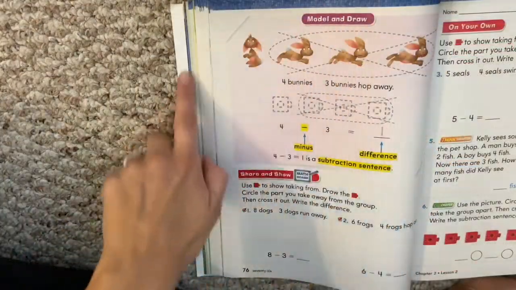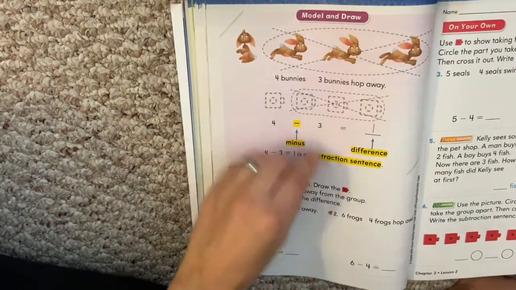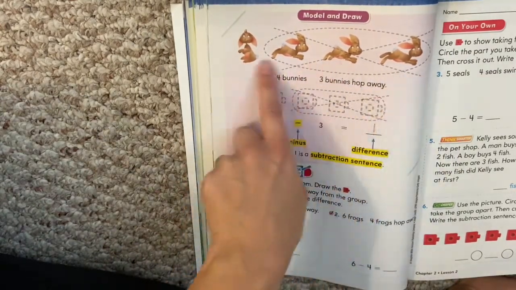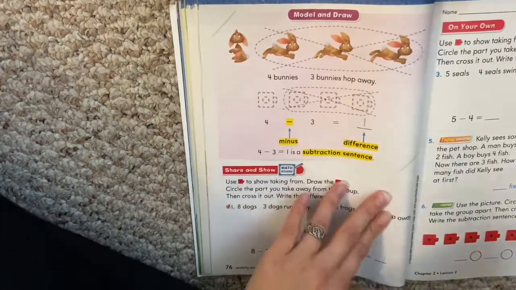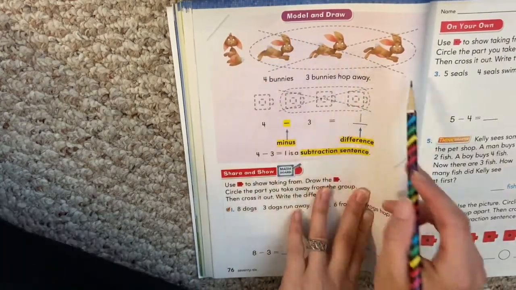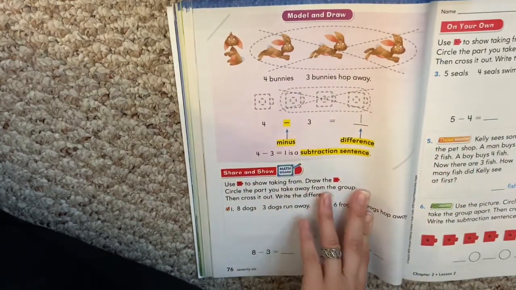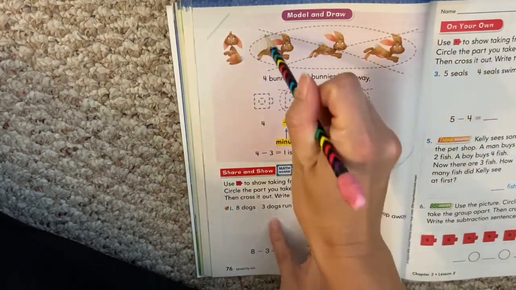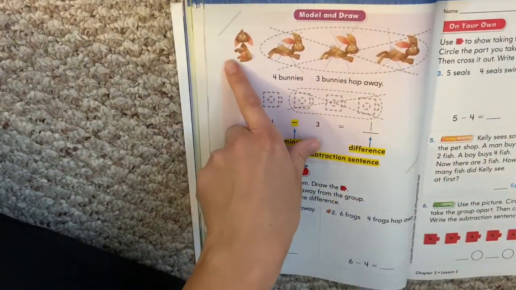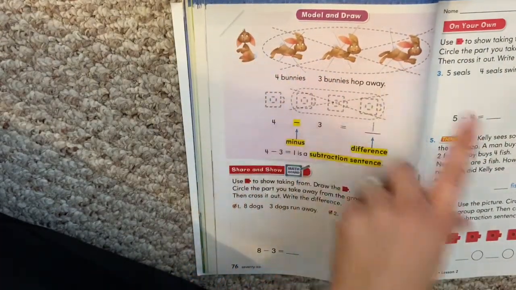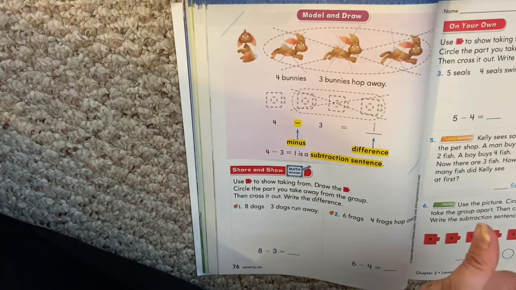Okay, let's take a look at this big picture at the top. We have 4 bunnies. 3 bunnies hop away. So look what they did. They've just put one big circle and an X around these 3. They show they hop away. Or we can also X them out one at a time. Okay, so if we have 4 bunnies and 3 bunnies hop away, how many are left?